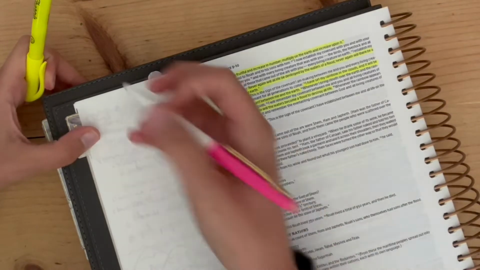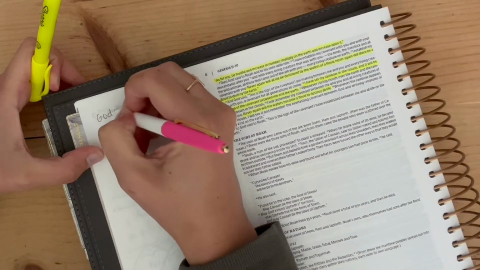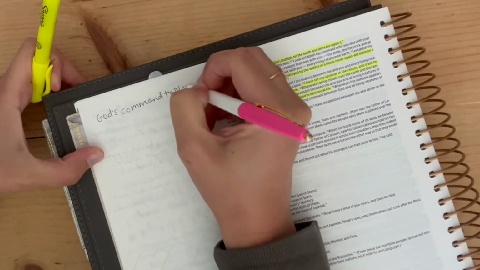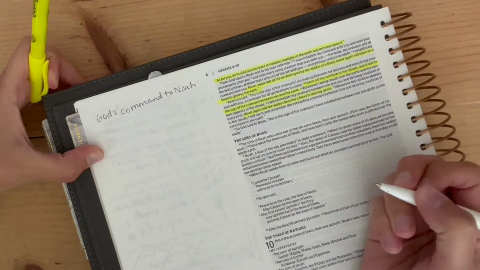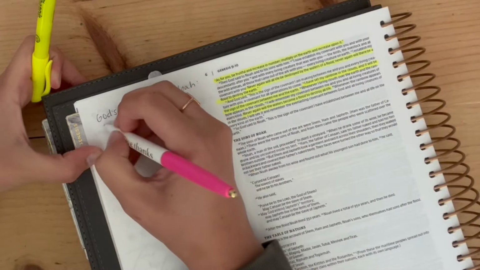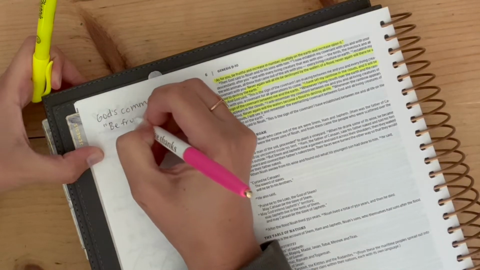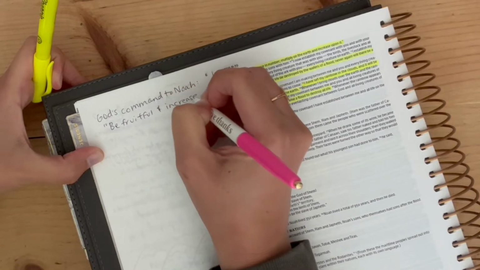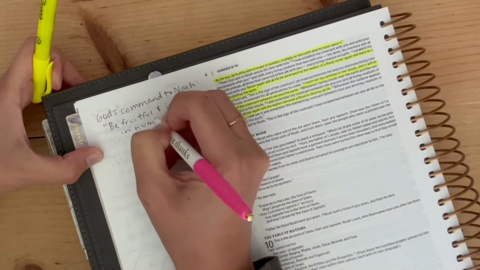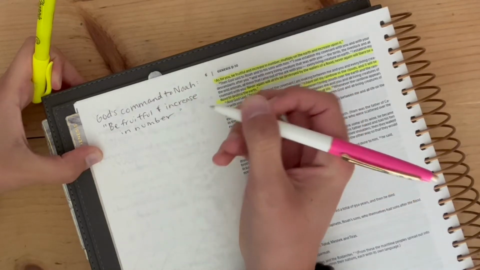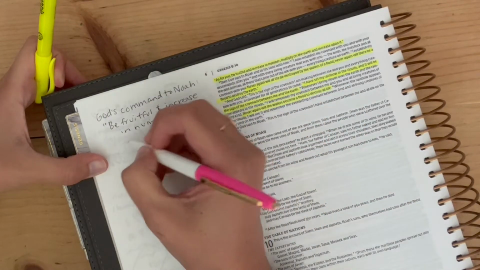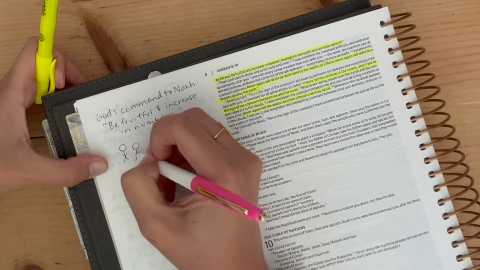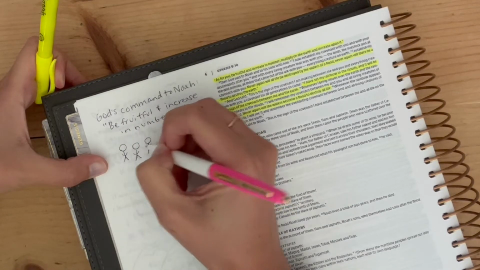His command. God's command to Noah was, be fruitful and increase in number. So that was his command. I'm going to draw some people, lots of people, because he wants them to increase in number.